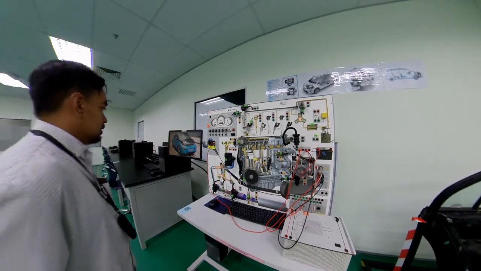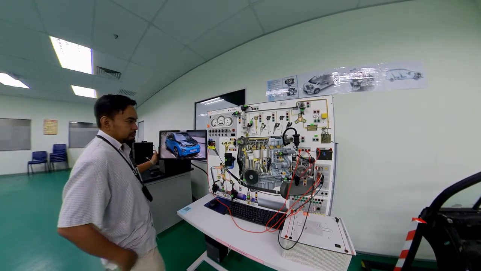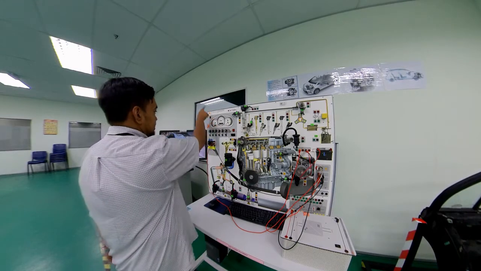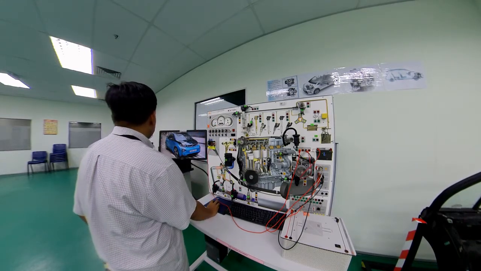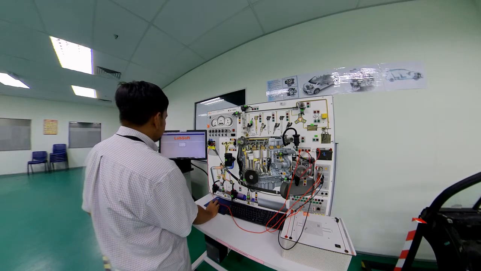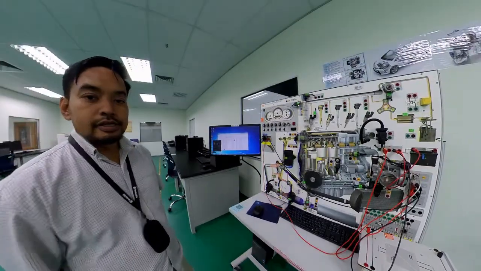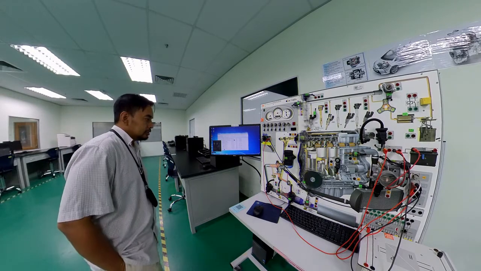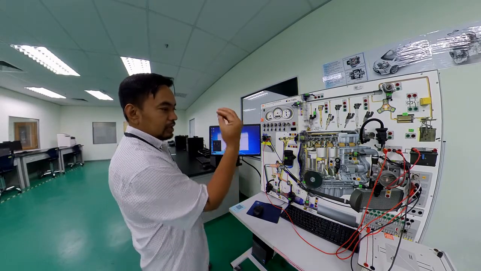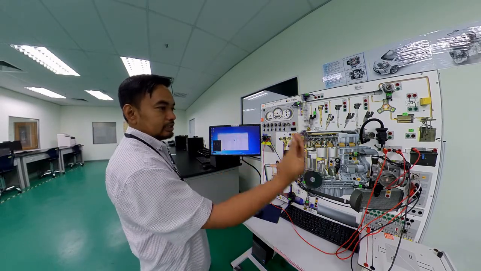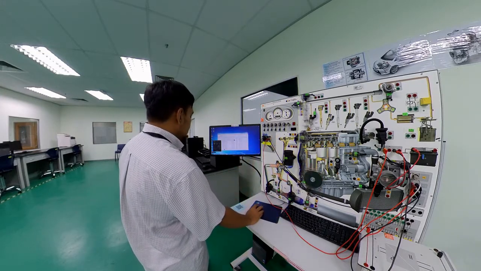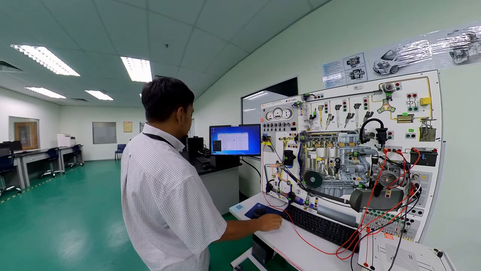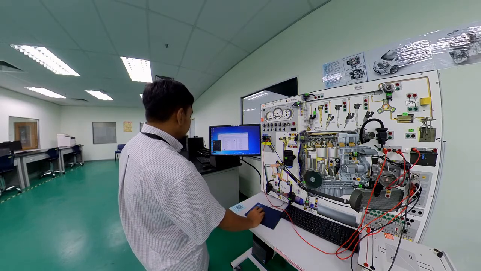Okay, next, what we need to do, turn on this equipment and then go to laptop. Okay, so we have hooked up the sensors and the actuator dekat ni lah, buka dulu dekat laptop punya software.